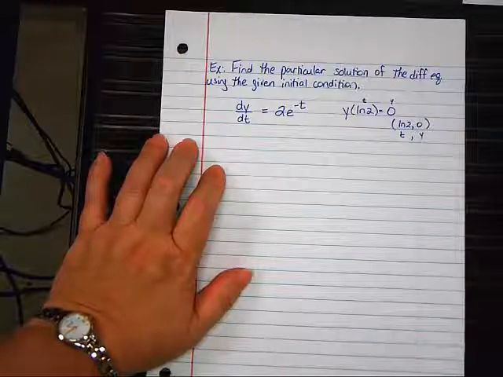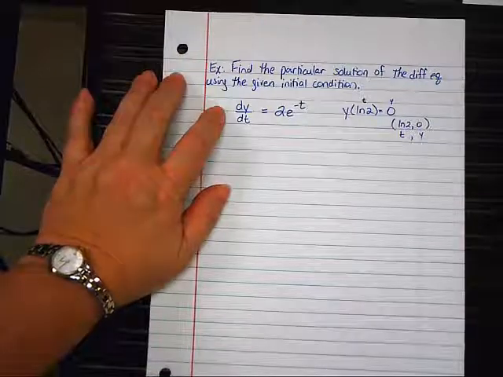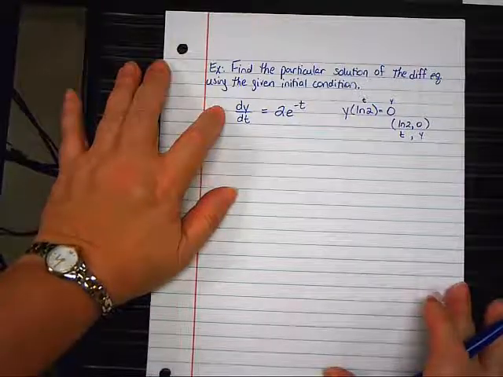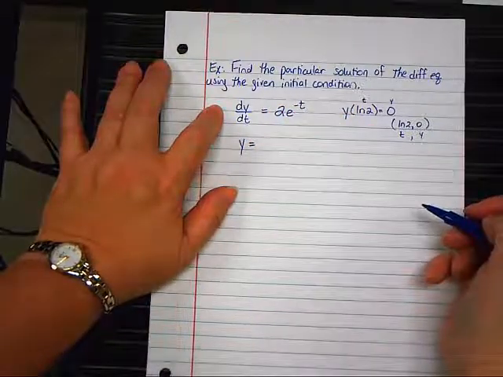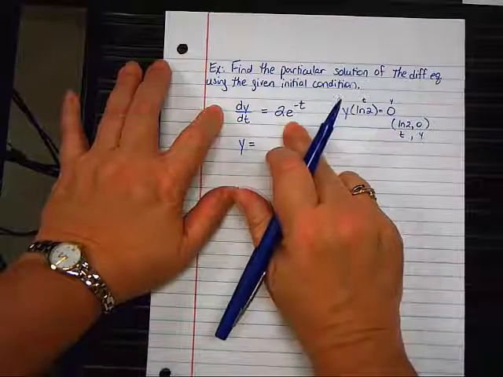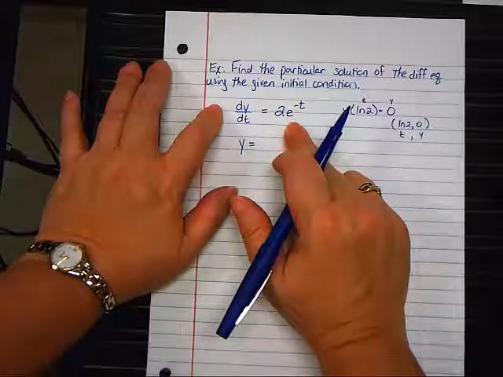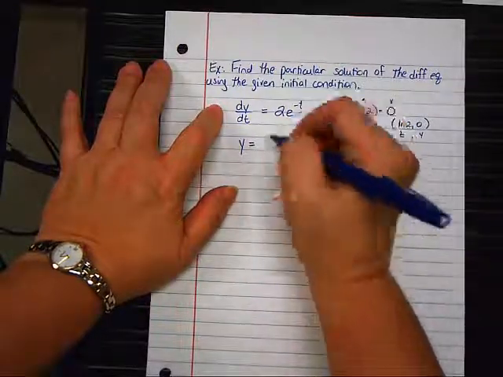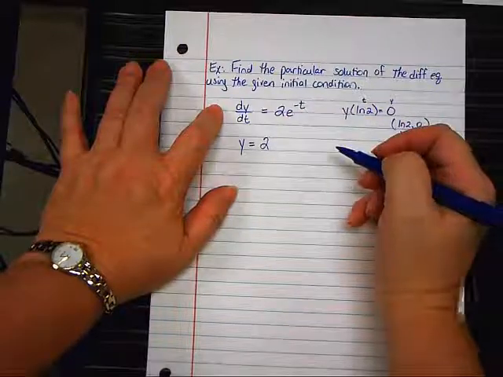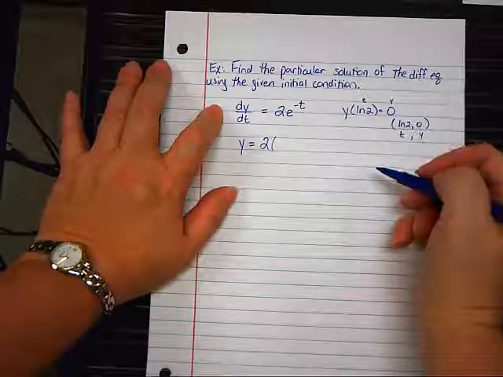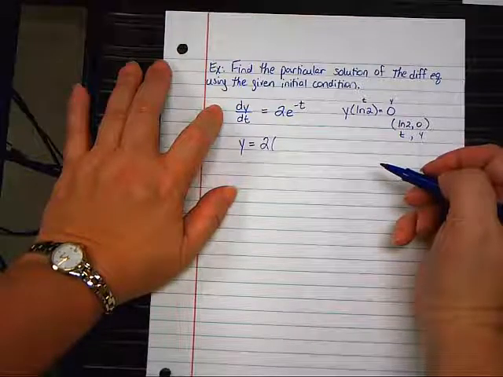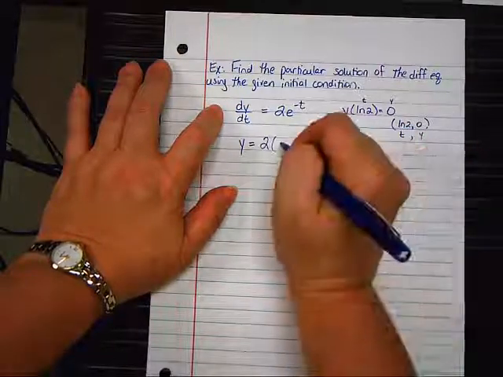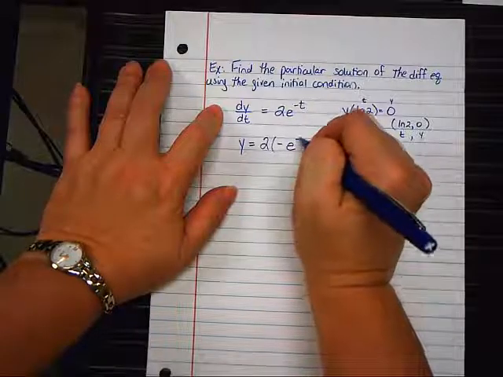Okay? Now, here's the derivative. I want to know the original equation. So it's y equals something in terms of t. So I need to take the antiderivative of this, which means the 2 sits there. And then what's the antiderivative of e to the negative t? It's negative e to the negative t.